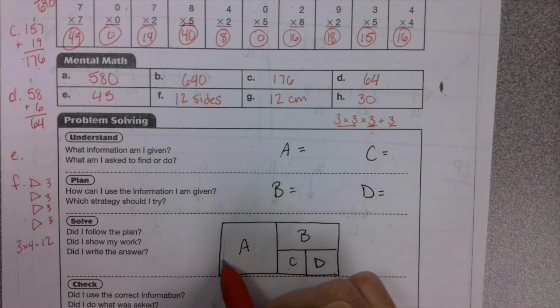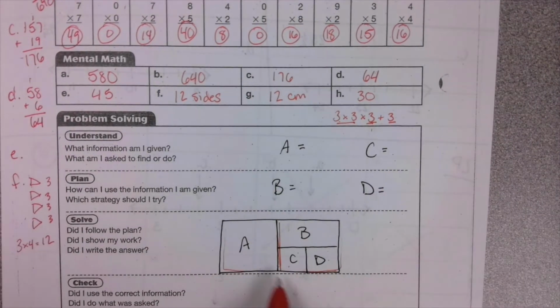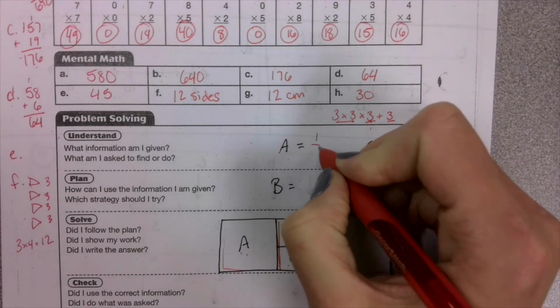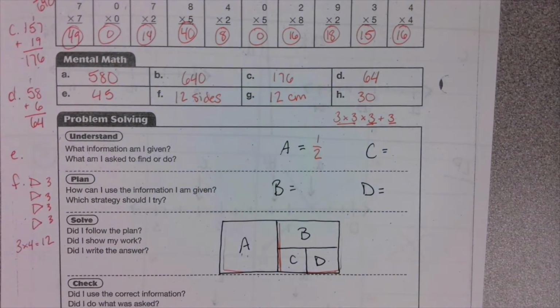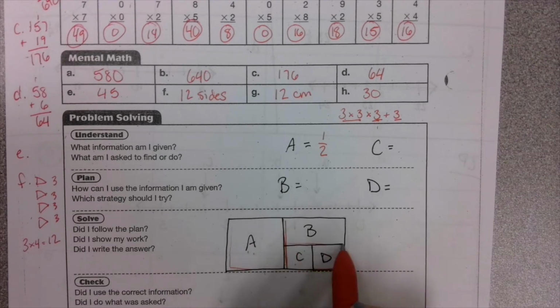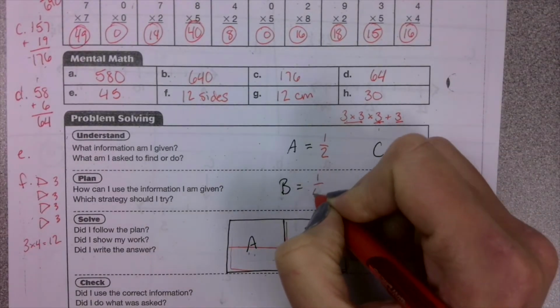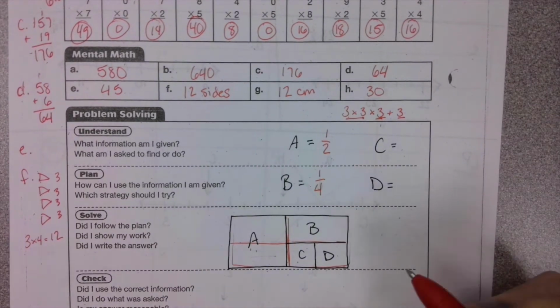So we look here. This looks like it's divided in half, right? So A is 1/2 of the whole. If this is 1/2 and B is divided in half here, if we would kind of picture that here too, and we had 1, 2, 3, 4 sections, B is 1/4 of the whole.